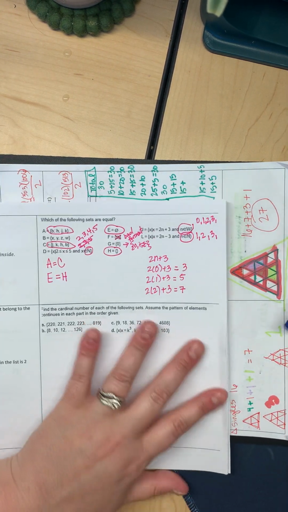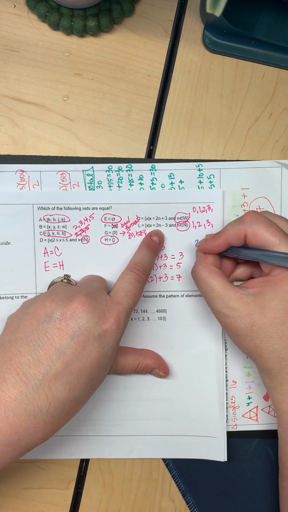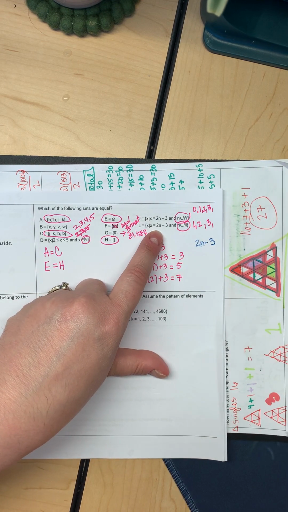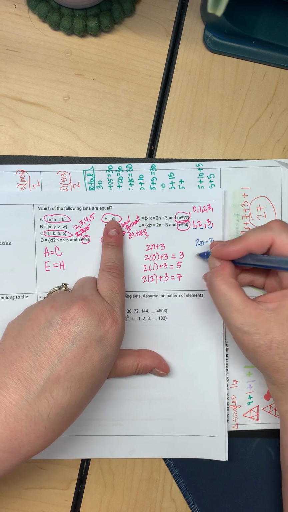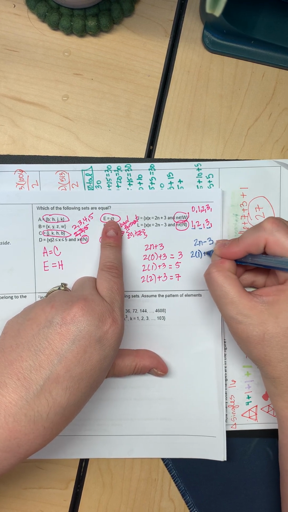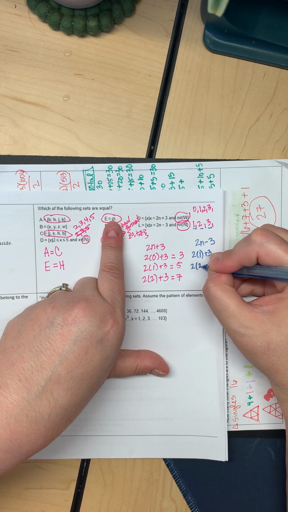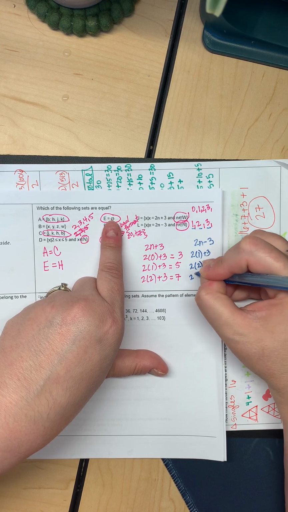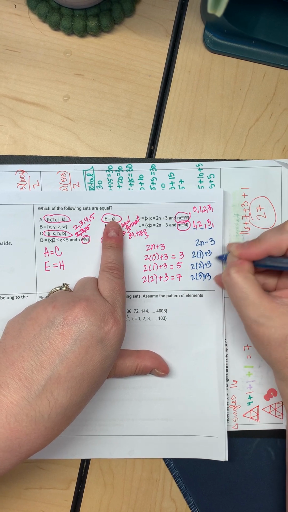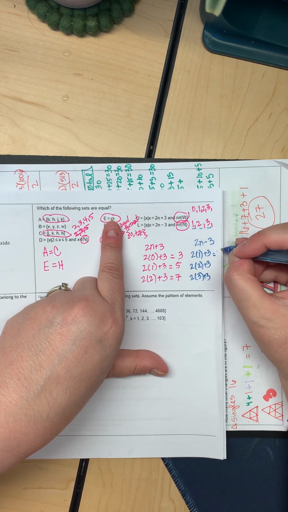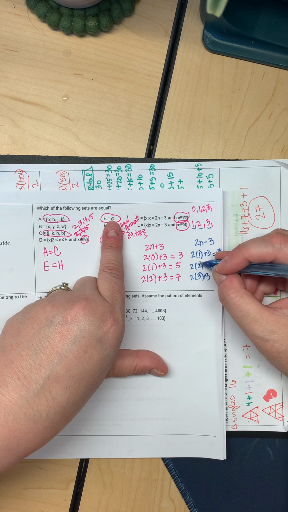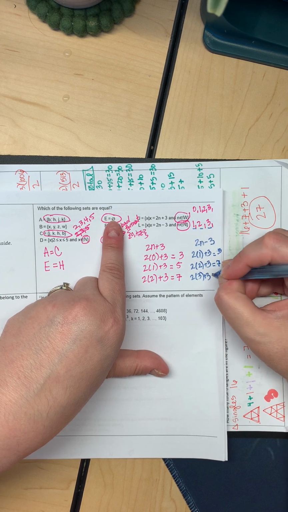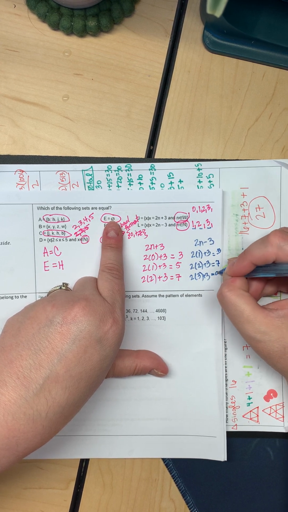But then let's compare it to this 2n minus 3. And this time we're only plugging in 1, 2, and 3. So for this first one, we get 5. The second one, we get 7. The next one we get 9.